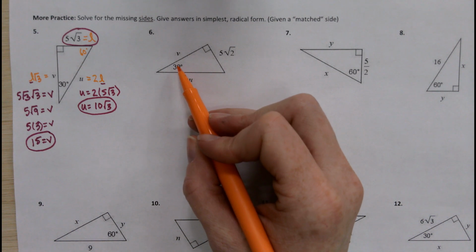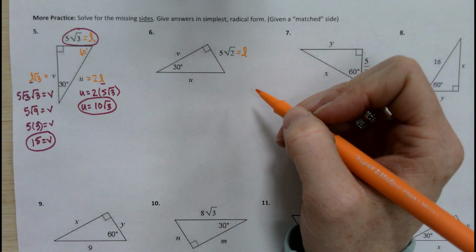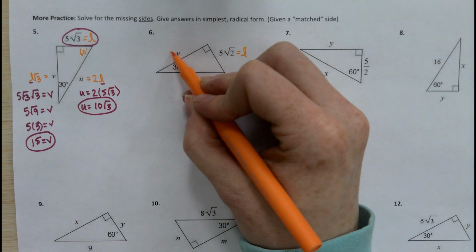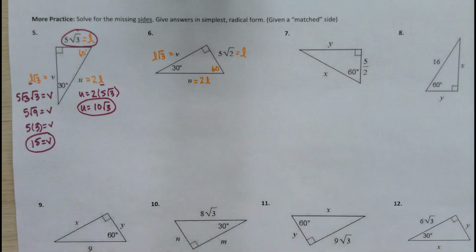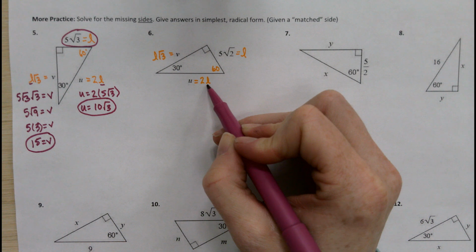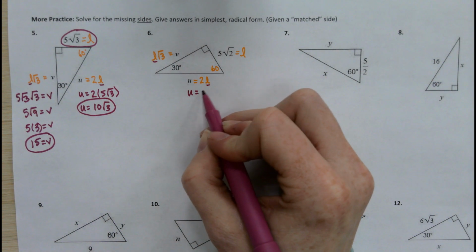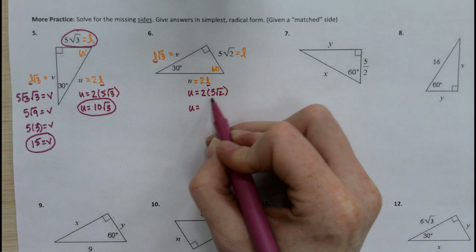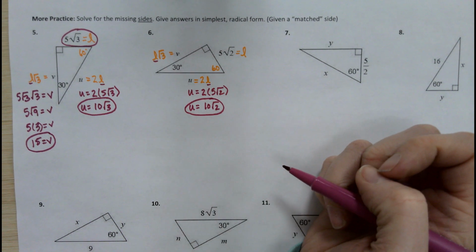6 is going to be really similar. Your shortest leg across from the 30 is 5 root 2 this time. That's going to be equal to L. Finish setting up your labels. So across from 90 is 2L, and then our last side, which is across from the 60, is going to be L root 3. If 5 root 2 is equal to L, that's going to replace all of the L's around this triangle. U will be equal to 2 times 5 root 2. And just like the last time, those coefficients multiply together to give you a simplified answer for U.